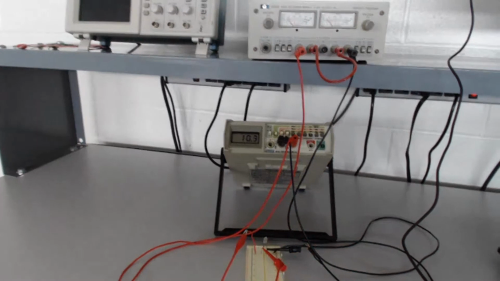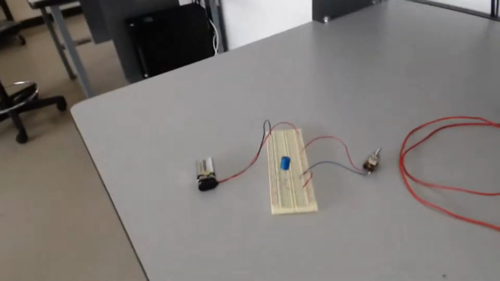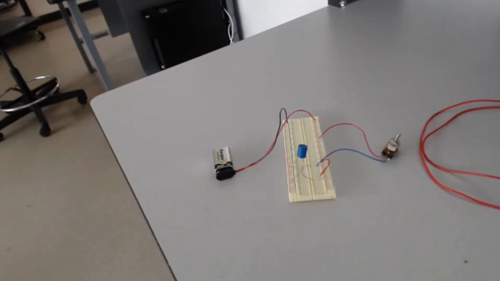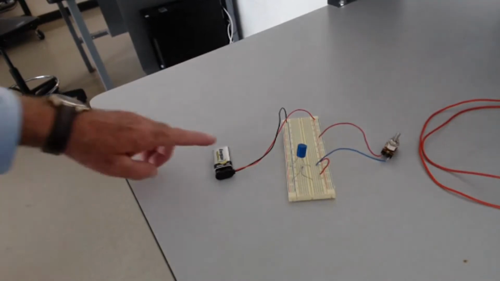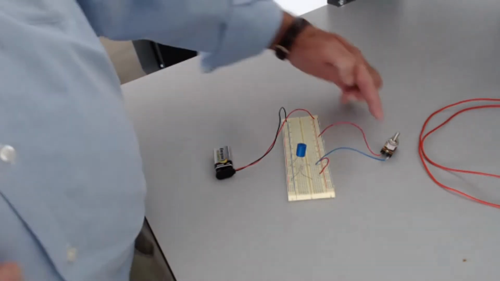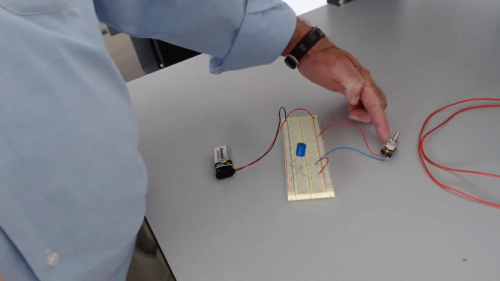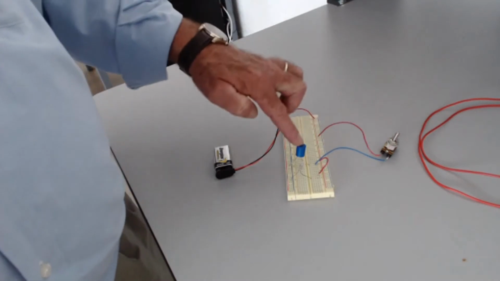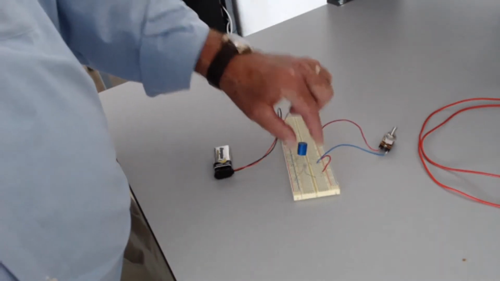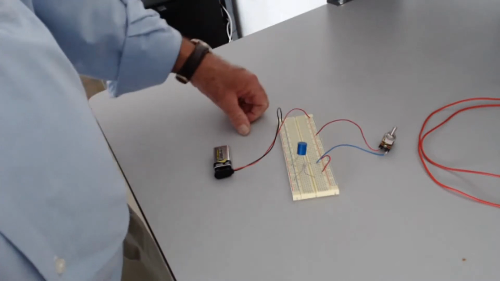So I've built another circuit here. And this circuit consists of a 9-volt battery, and connected in series with the 9-volt battery is a single pole, single throw switch. And that connects to an inductor, a 100 millihenry inductor, connected in parallel with a neon lamp.